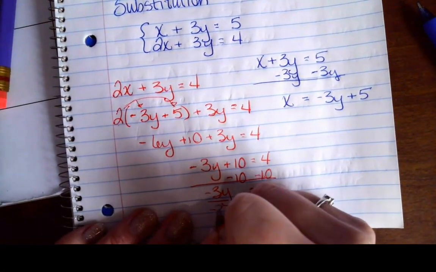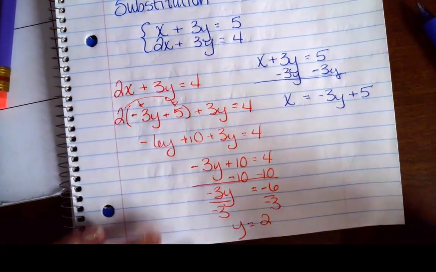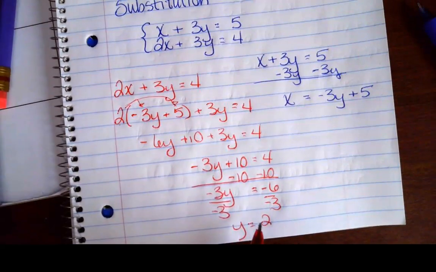So divide both sides by negative 3, and I find out that y is the same thing as 2. Well, now I know what one of my variables is.